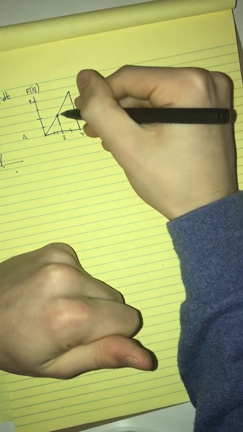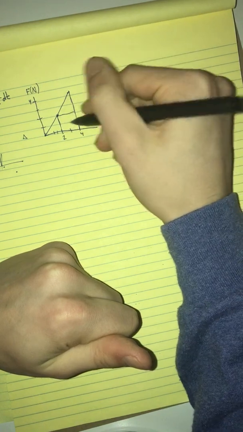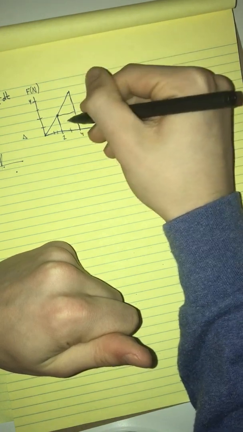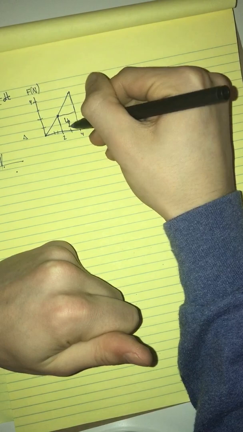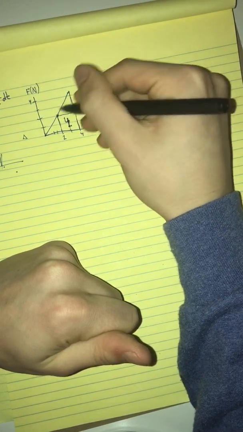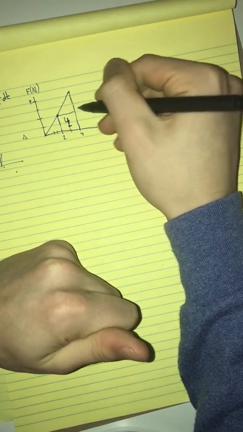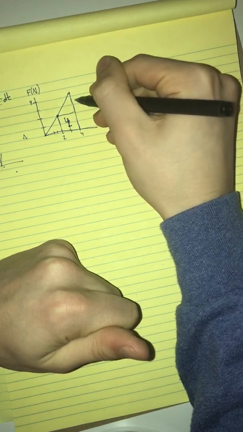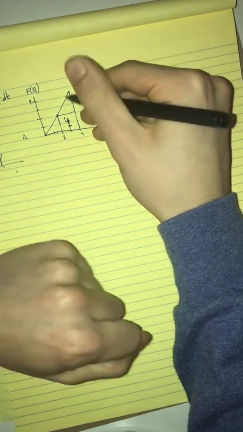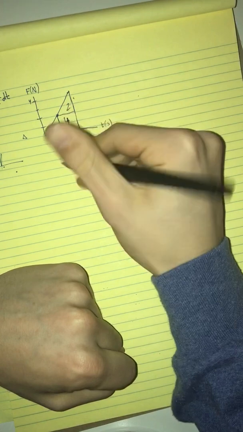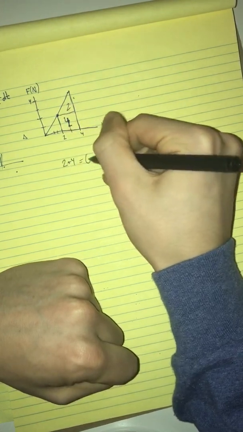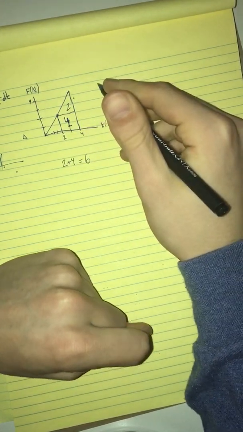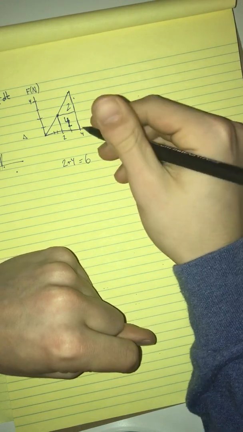So all we have to do is add the area under these curves, and we get, this is 2 times 2, right? So that's 4. And then this is a triangle, isosceles triangle, 2 by 2, 2 times 2 over 2, which is 2. So all we have to do is add that area. 2 plus 4 equals 6. And that is the change in momentum.